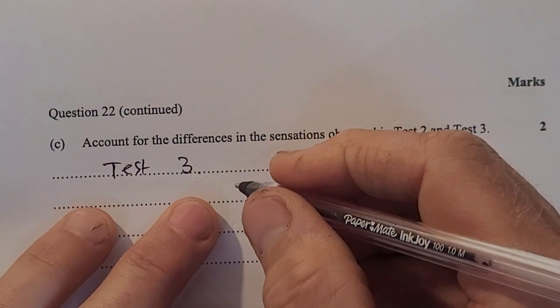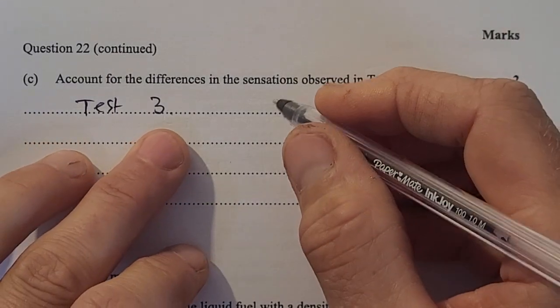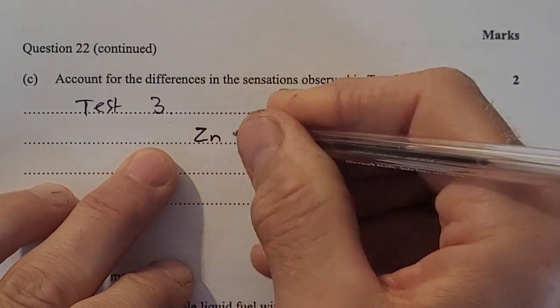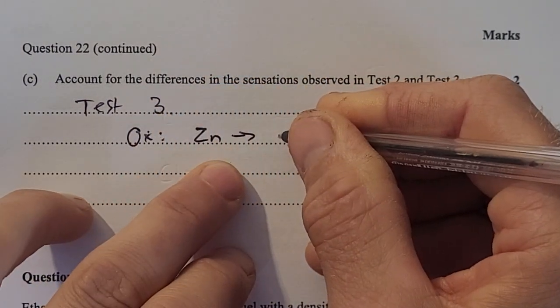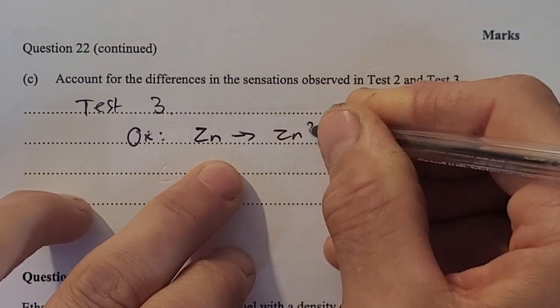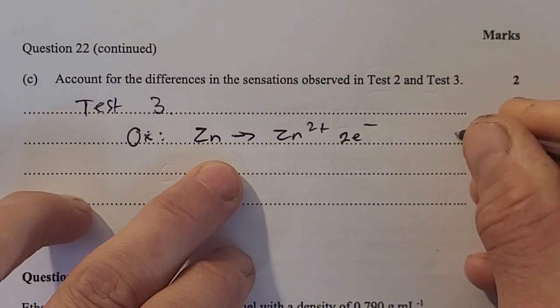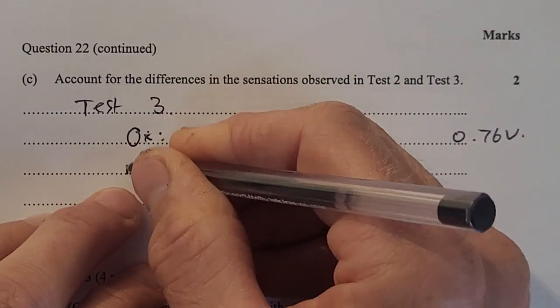Test 3. We've got zinc oxidation, Zn to Zn2+ plus 2e-, and we've got 0.76 volts.